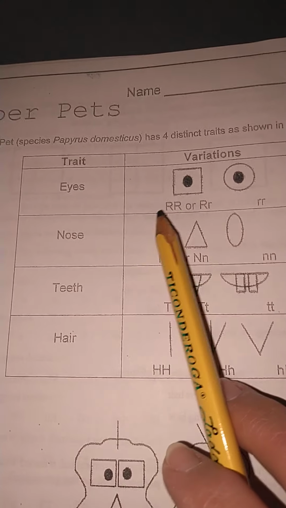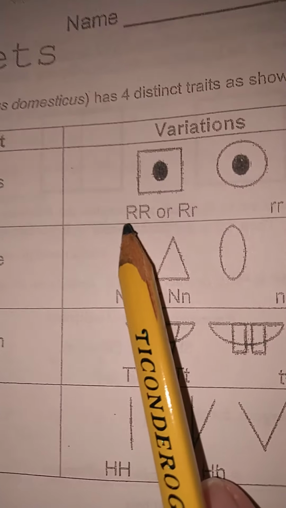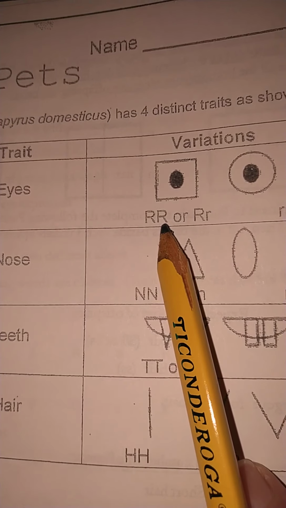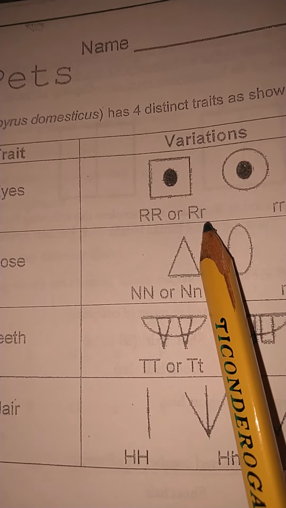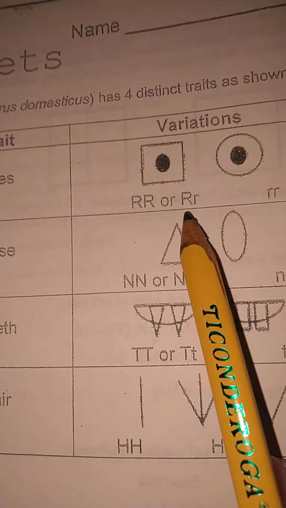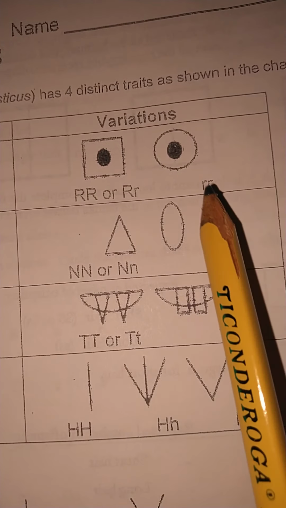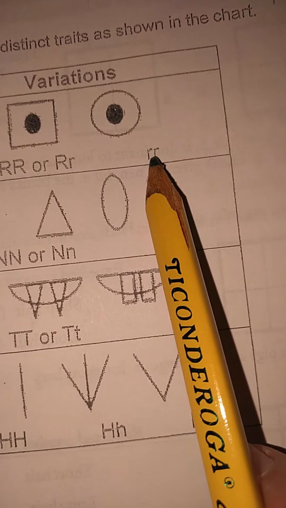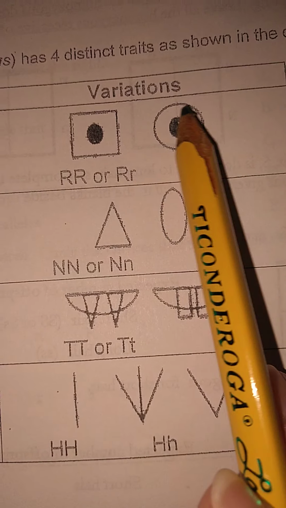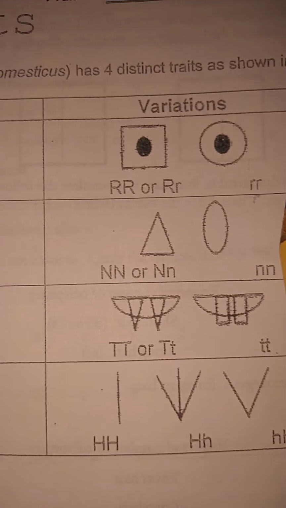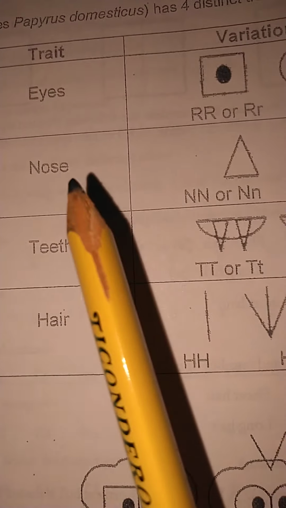So for the eyes, it can either be big R, which is homozygous dominant, or big R, little r, which is heterozygous, but it also has that dominant allele, so it's going to show that dominant trait of the square eyes. And then homozygous recessive, little r, would be the recessive phenotype of round eyes.